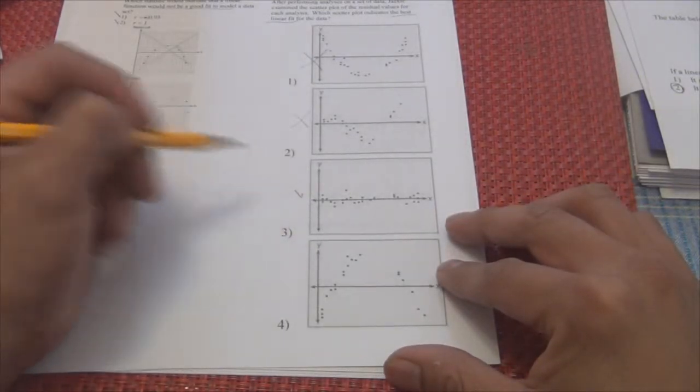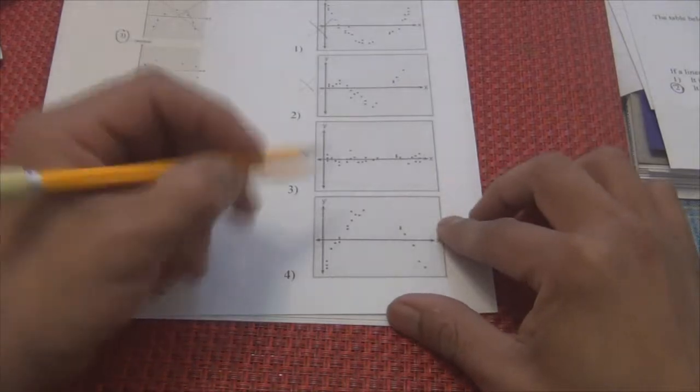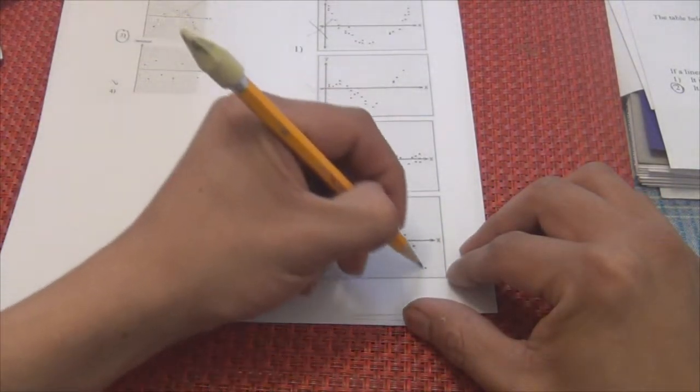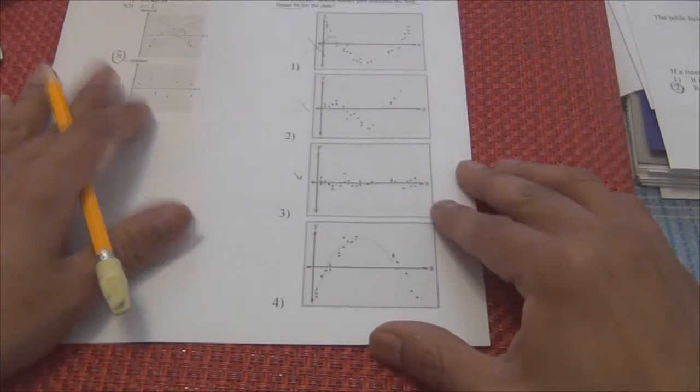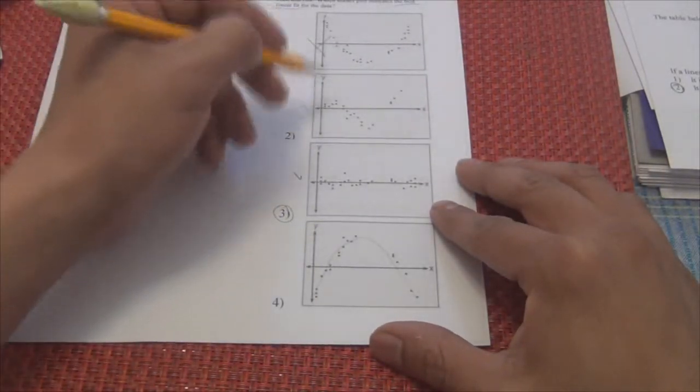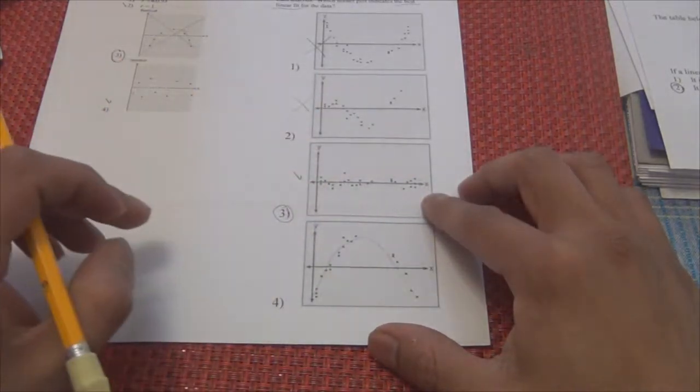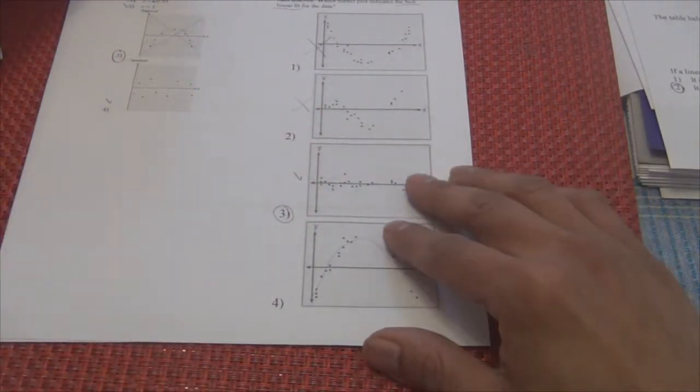Maybe, okay, maybe could be a good fit. Oh gosh, look at this one. The points are not evenly distributed, and I could see a pattern right here going up and then going down. So our choice is choice number 3. Choice number 3 is a good fit for the data. All right, let's move on to the next question.